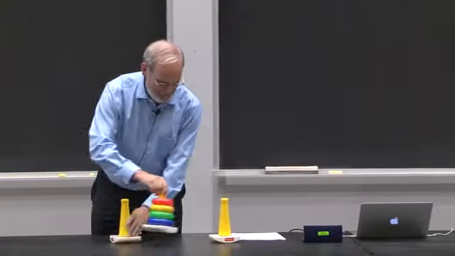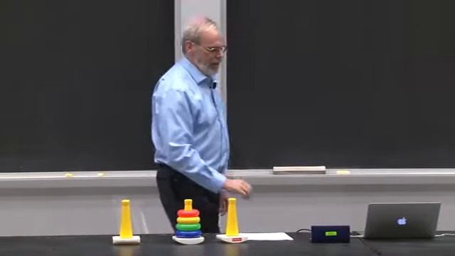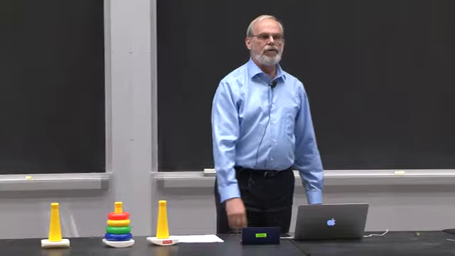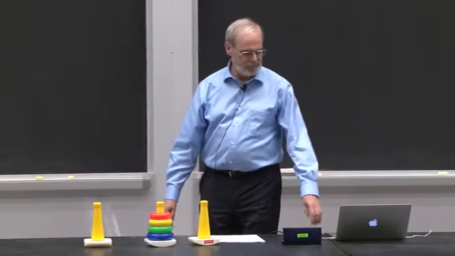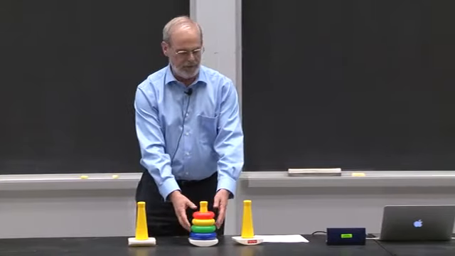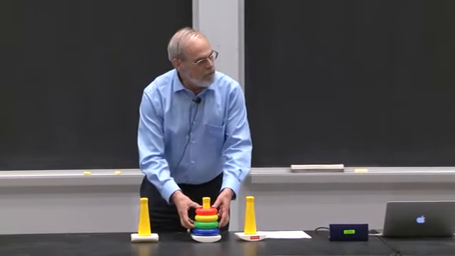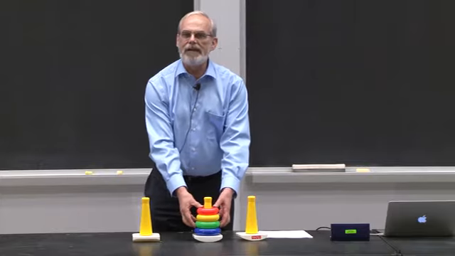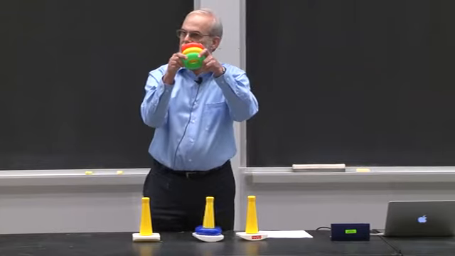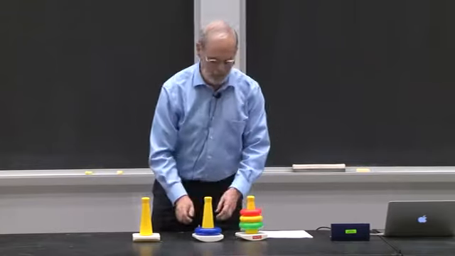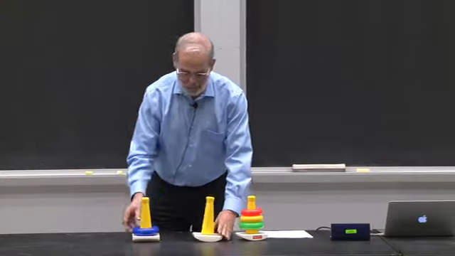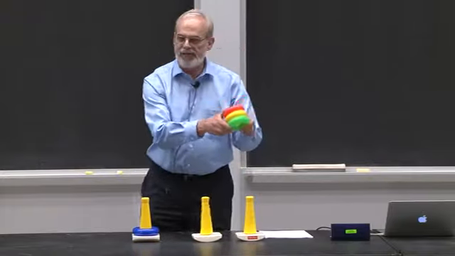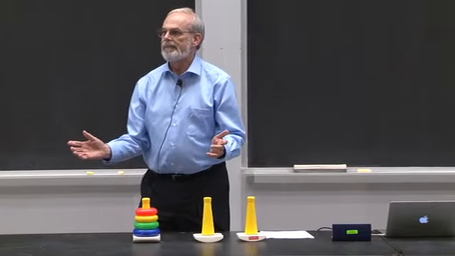I'm going to claim, though, that in fact, there's a beautiful recursive solution. Here's the way to think about it recursively. I want to move a tower of size n. I'm going to assume I can move smaller towers, and then it's really easy. I take a stack of size n minus 1, I move it onto the spare one, I move the bottom one over, and then I move a stack of size n minus 1 to there.